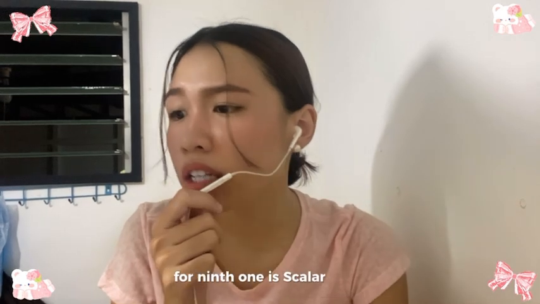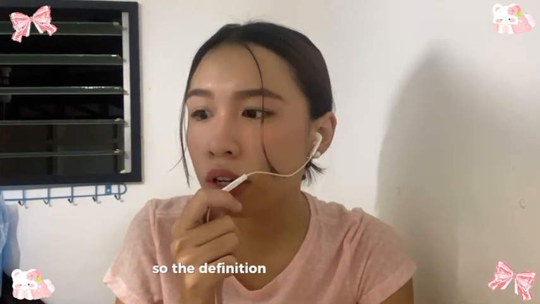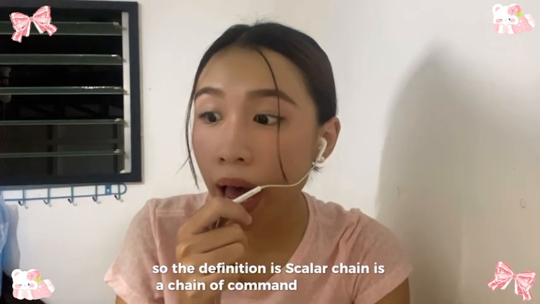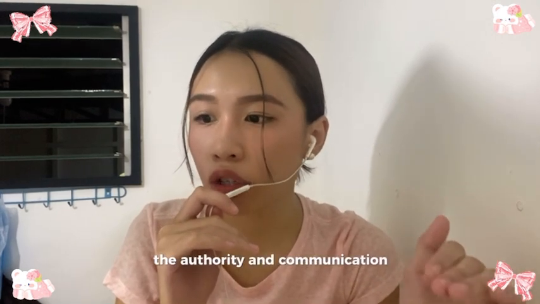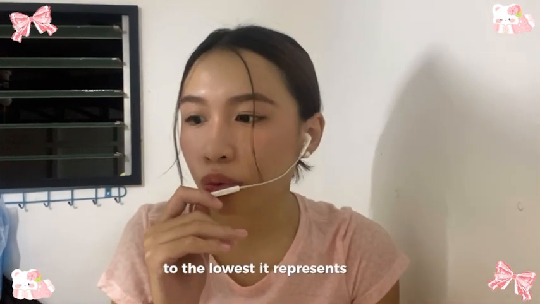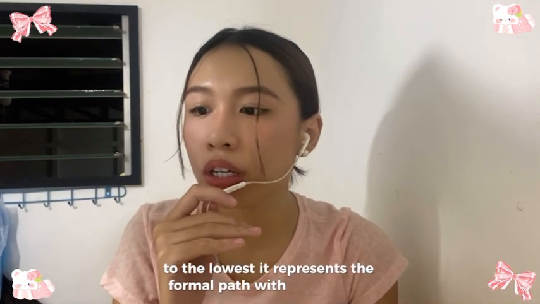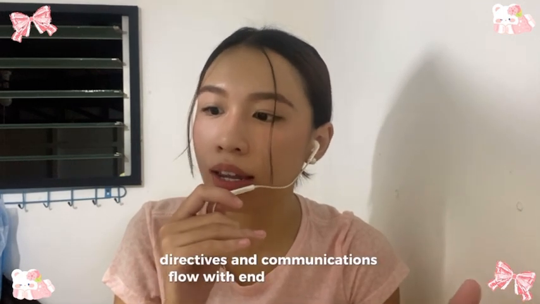The 9th one is scalar chain. So the definition of scalar chain is the chain of command or hierarchy in an organization that outlines the authority and communication from the highest level of management to the lowest. It represents the formal path with which instructions, directives, and communications flow within the organizational structure.